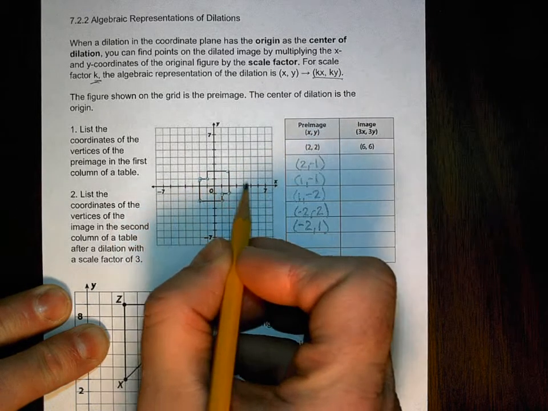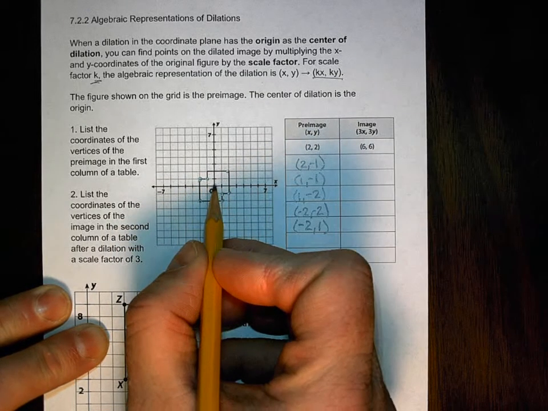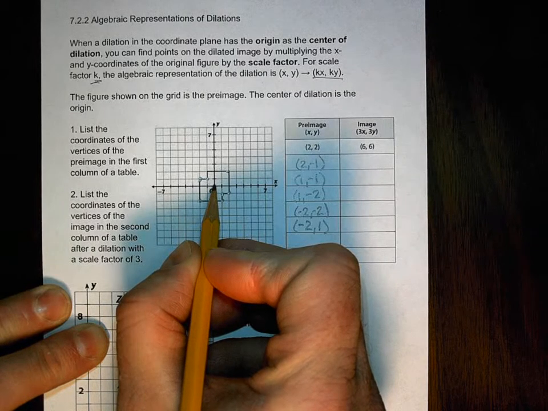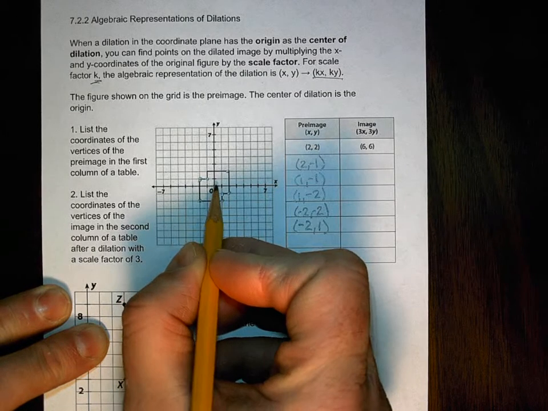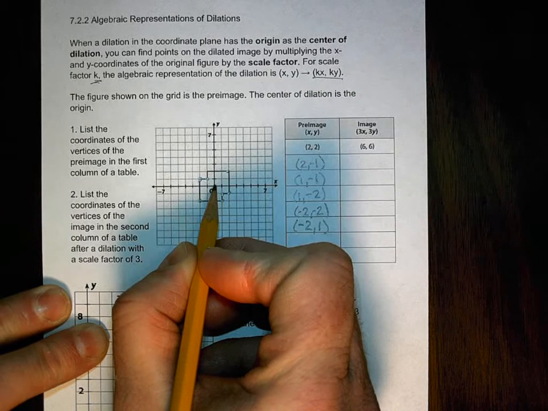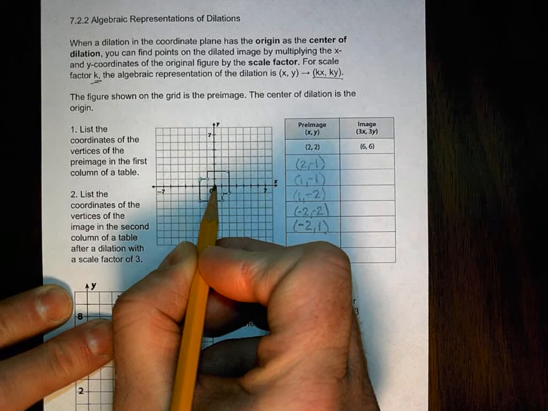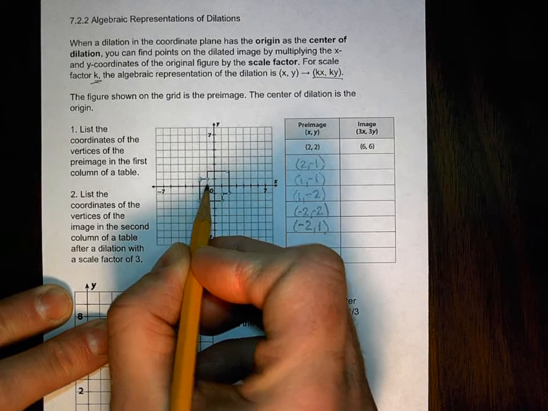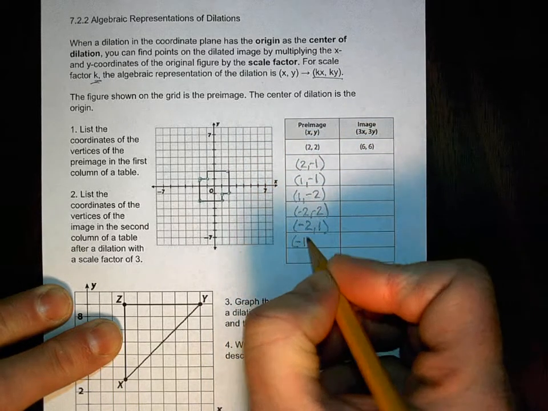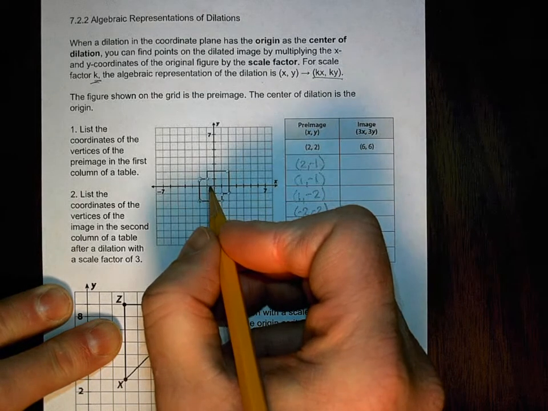X first, left and right. Look at the origin here at 0. Which way am I going? Am I going to the right where the positive numbers are or left where negative? -1, comma, you switched them, and then I go up, which puts me at 2.